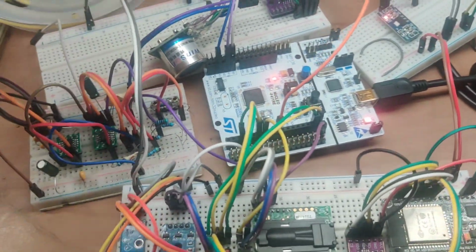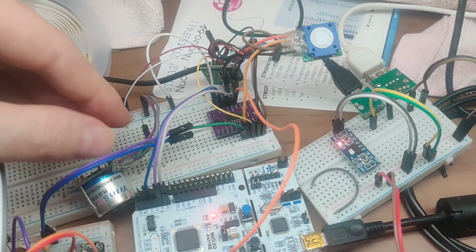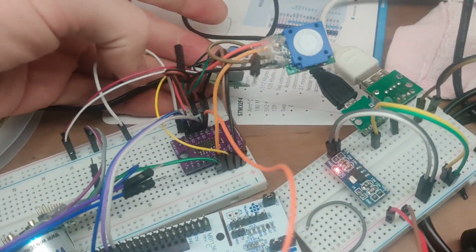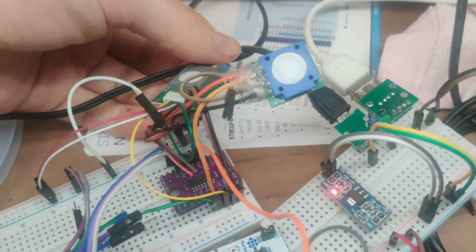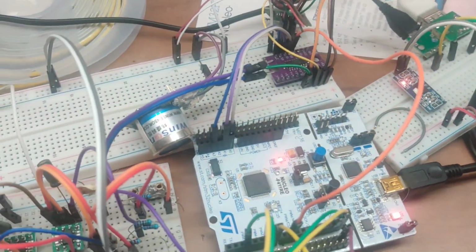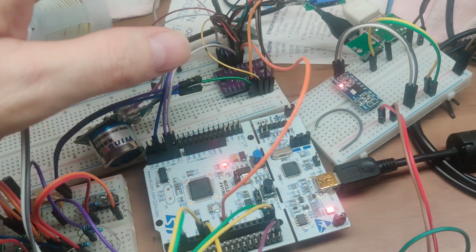And here you have 3 sensors, which are very simple because they have their own circuit, and you don't have to configure or initialize them. You just connect to them through UART.